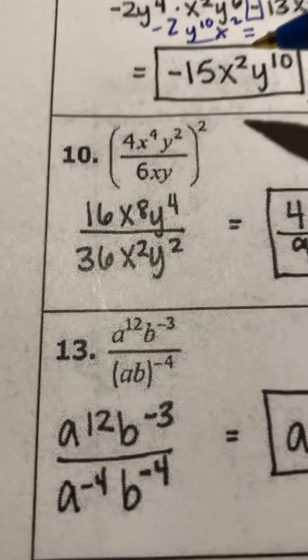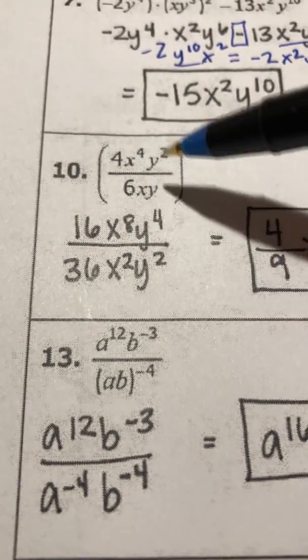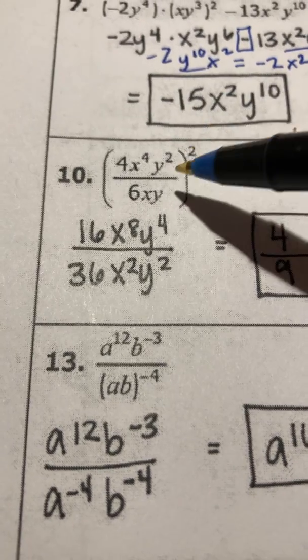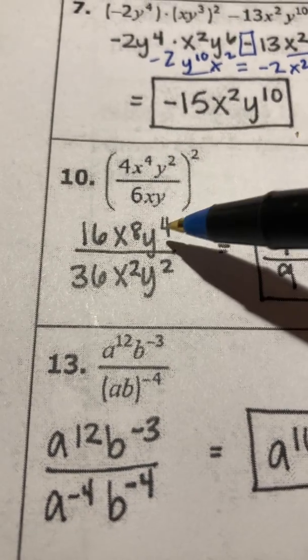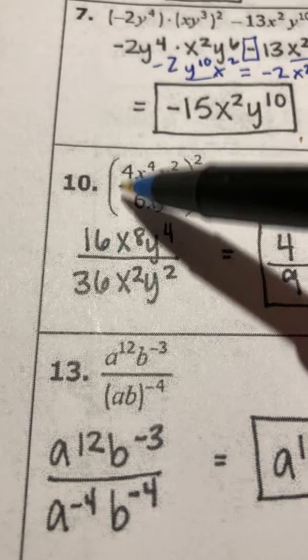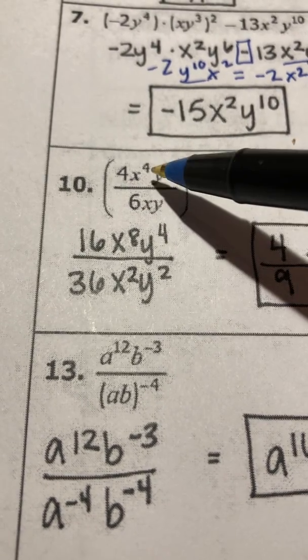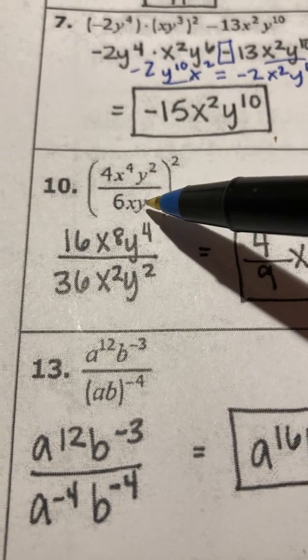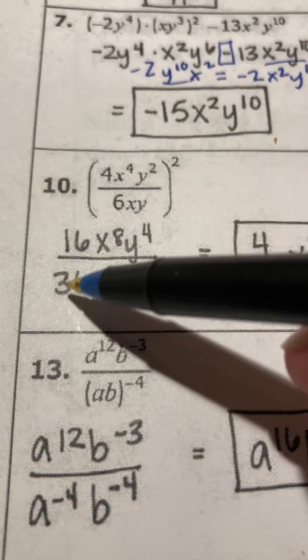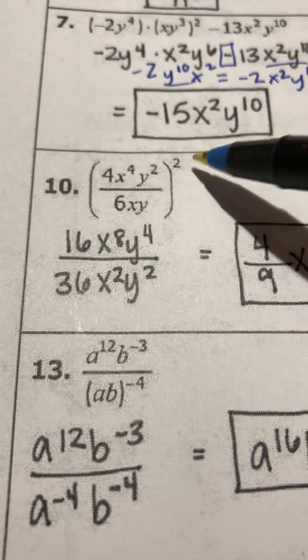Okay, over here I have 4 squared, so I should get 16. And then 4 times 2 is 8. 2 times 2 is 4, all over. Remember, everything is being squared, so not only the numerator, but the denominator too. 6 squared is 36, x squared, y squared.